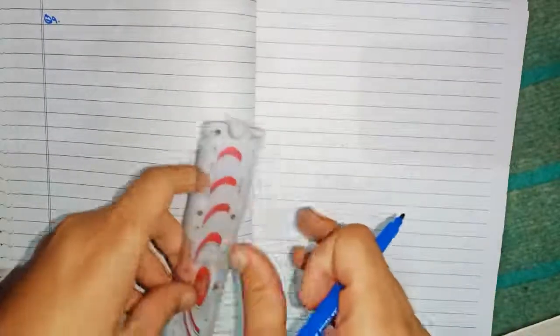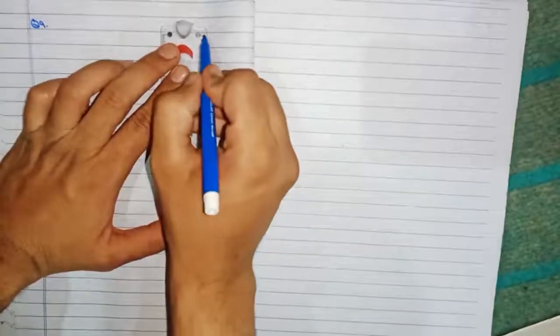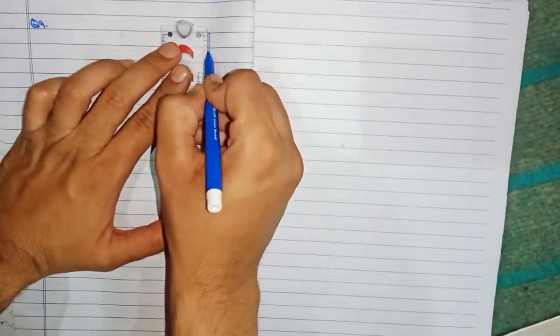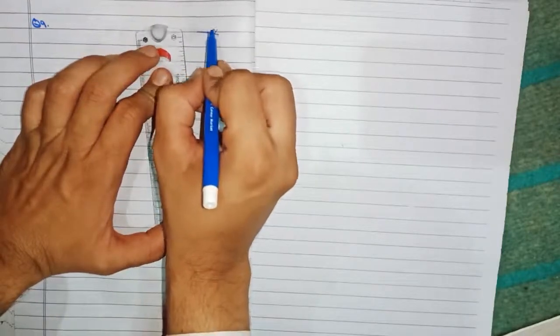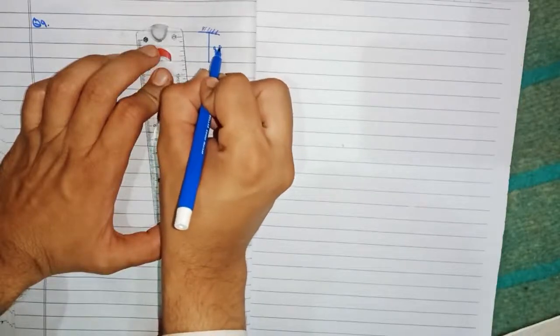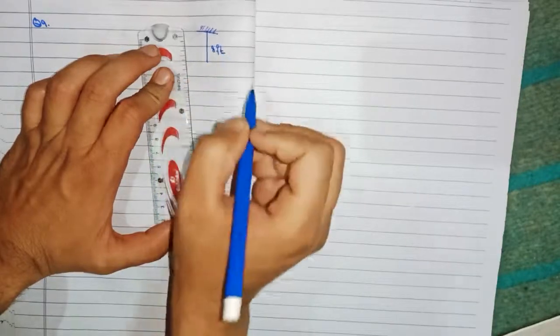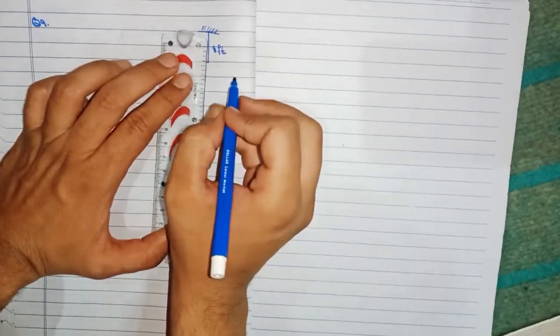Suppose that the height of the antenna, as you know, is 8 feet. We say that this length, if it is an antenna, this height is 8 feet. It is located on a house top.